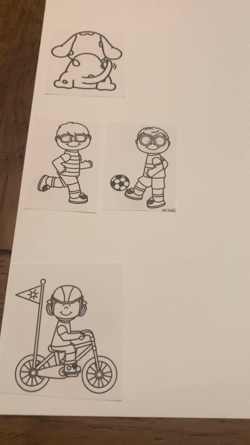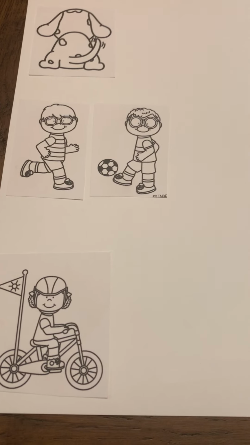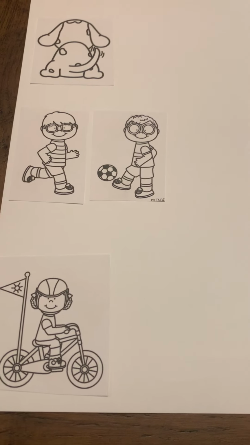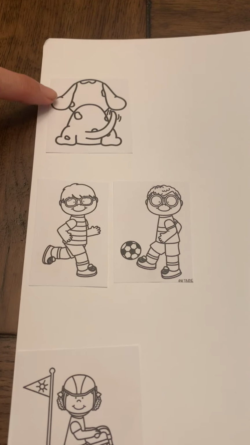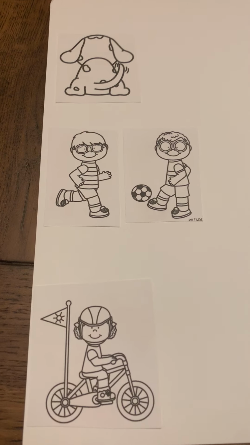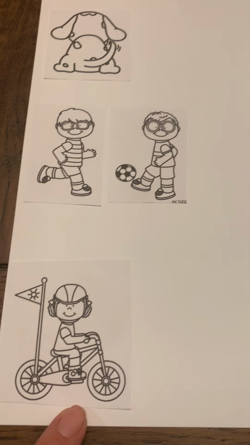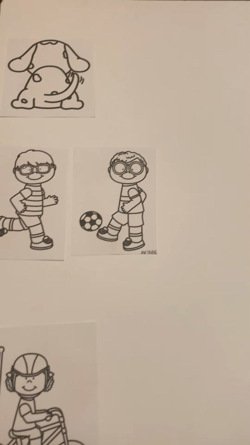Today we're going to be talking about subject and verb agreement. Whenever we write a sentence or a story, there's usually a subject, who or what that sentence or story is about. These are some examples of subjects. We could have a dog, we could have friends, we could have a girl riding her bike. These are the subjects, who we're going to be talking about.